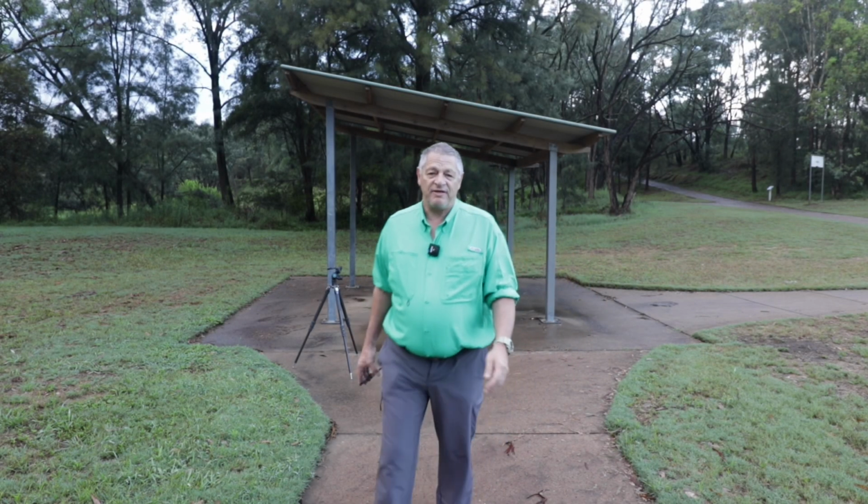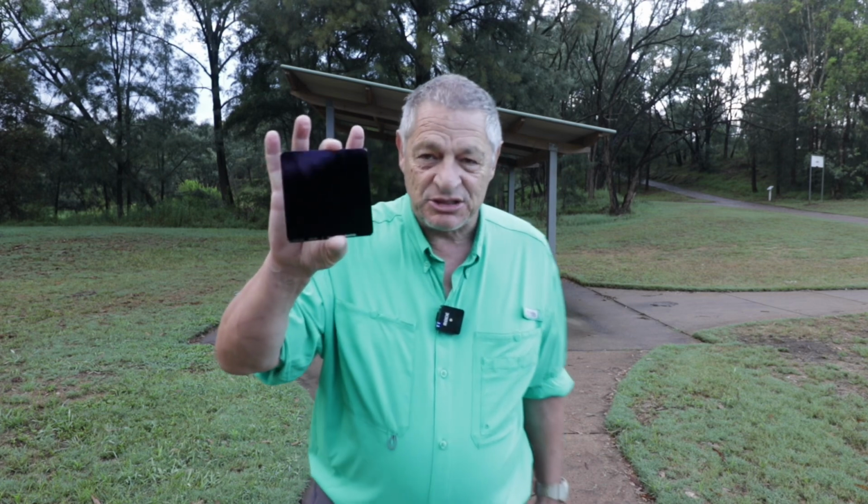Well, if ever there's a filter that I think landscape photographers should have in their landscape photography bag, it's this, the 10-stop neutral density filter. And today I'm going to show you how I use my 10-stop neutral density filter to get those real smooth looking images you see every now and again.